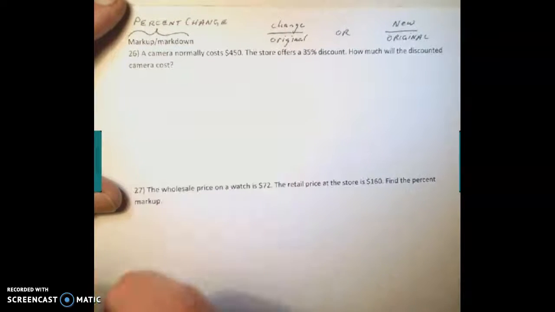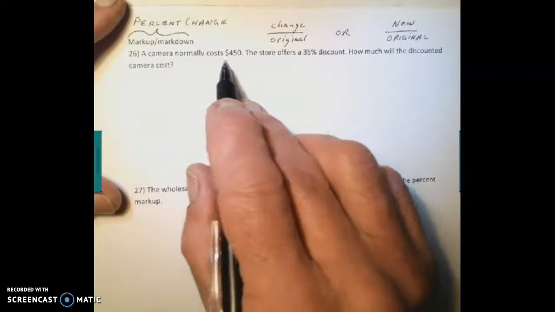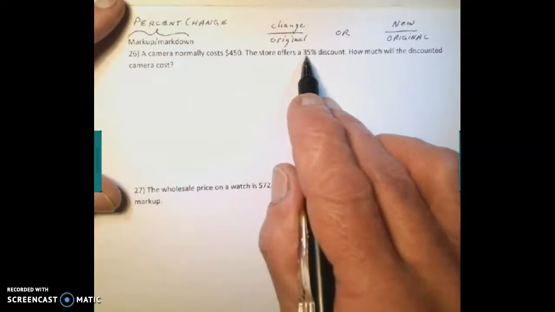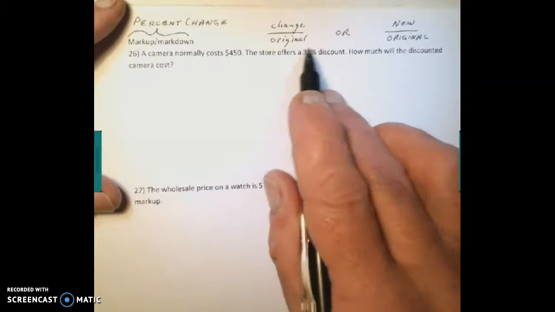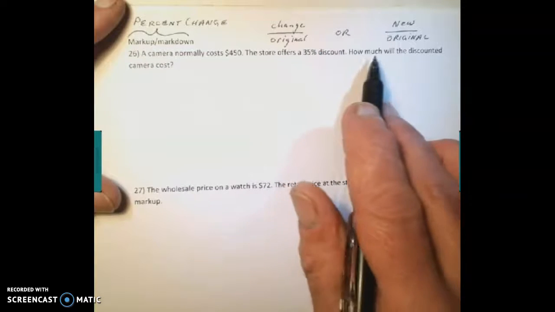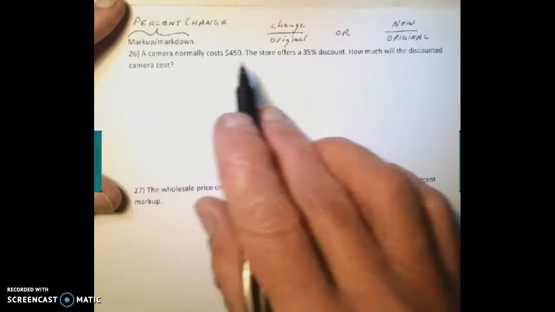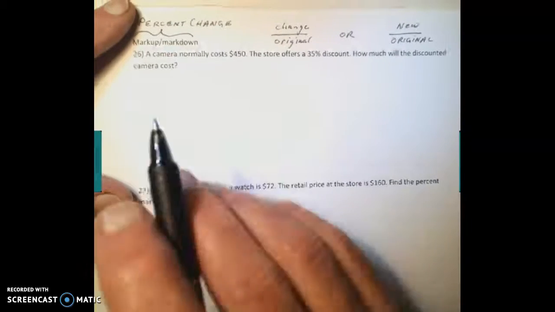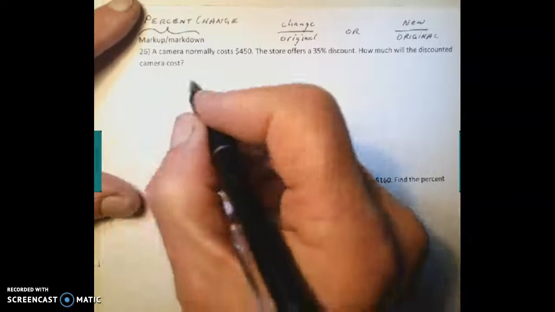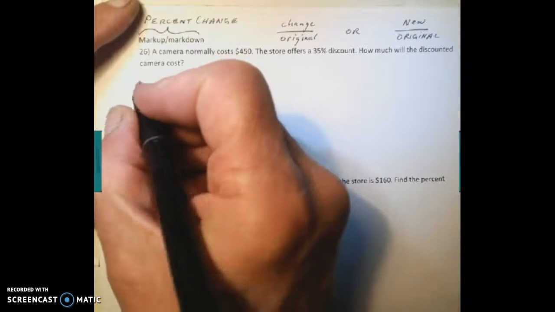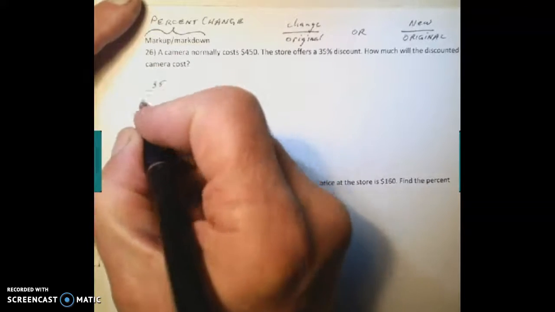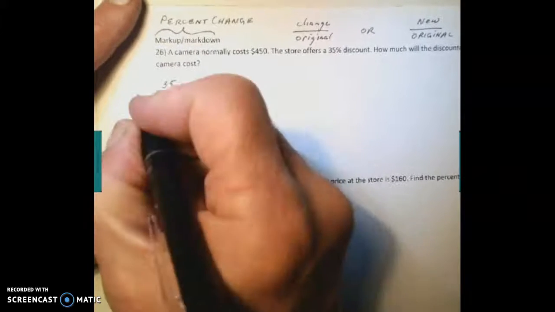Alright, camera normally costs $450. So that's the original amount. The store offers a 35% discount. That's my percent change. How much will the discounted camera cost? So I'm wanting the new cost. I'm going to do this as new over original. And so first we need to understand that a 35% discount, it's going to be 35 over 100.